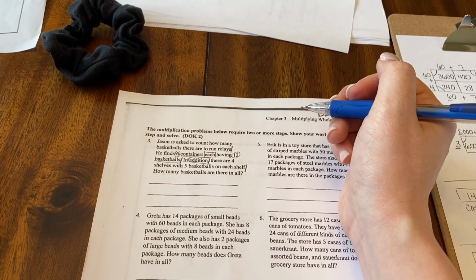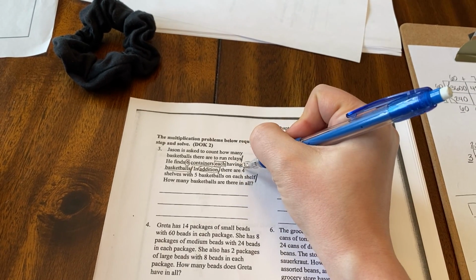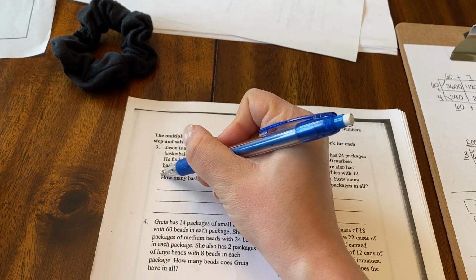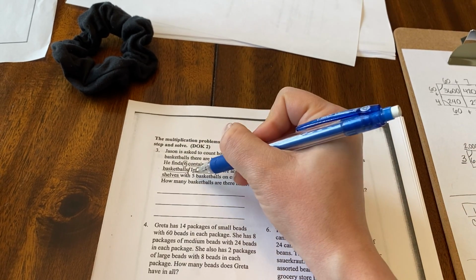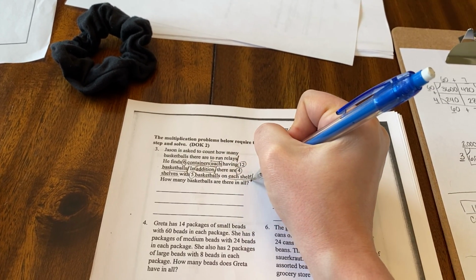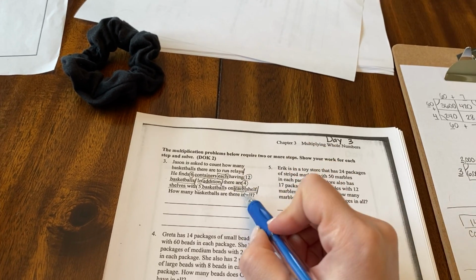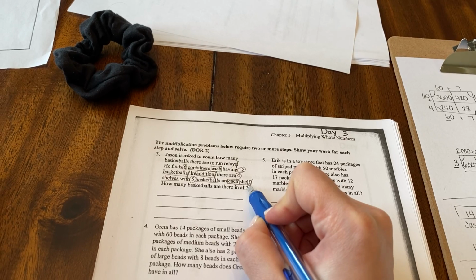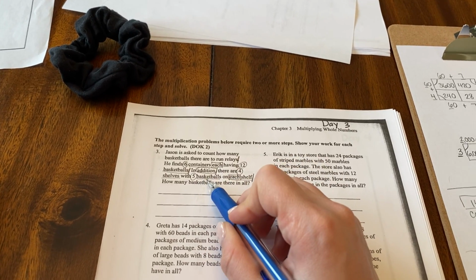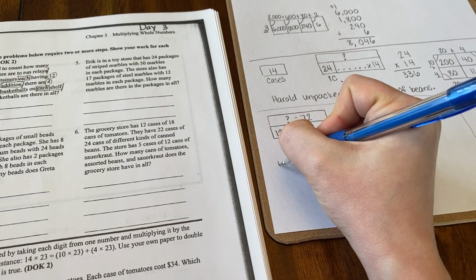So again, in this one, we have some good information. So it says that there are 4 shelves with 5 basketballs on each shelf. So again, they have this word each. So that means on one shelf, there's 5 basketballs. So I'm going to draw another tape diagram.